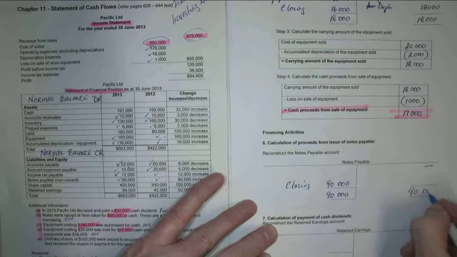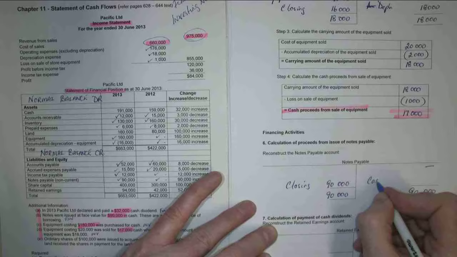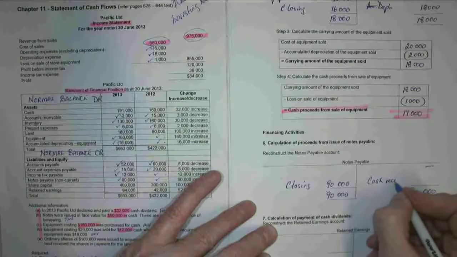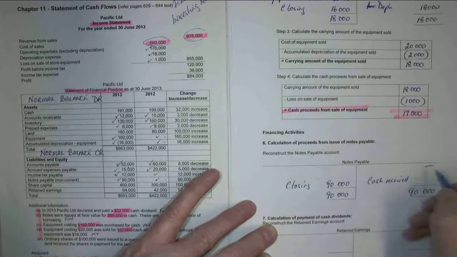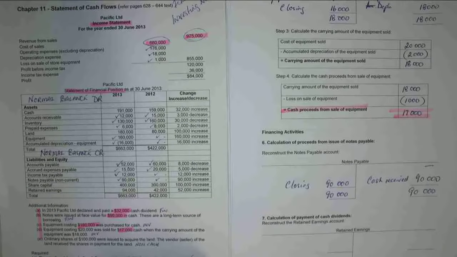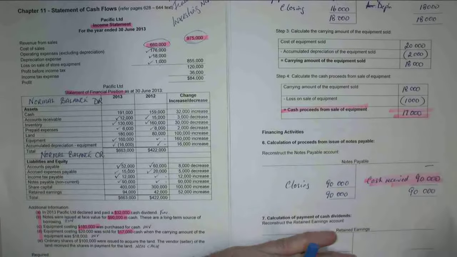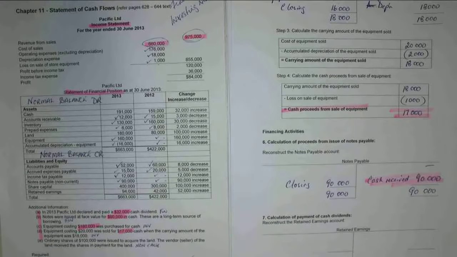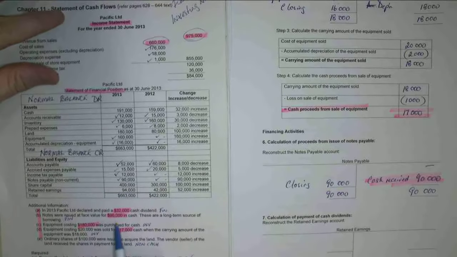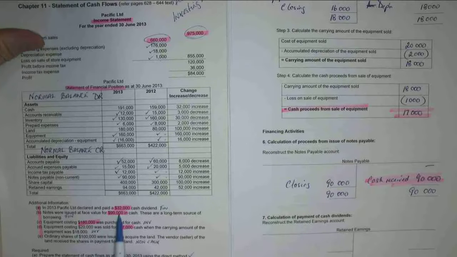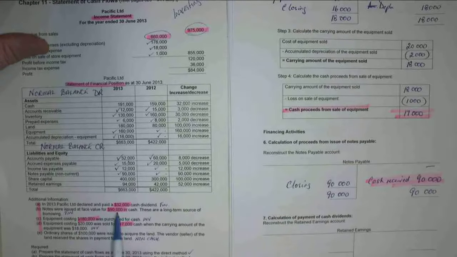$90,000, so that must mean cash received is 90,000. So that becomes an amount I'm interested in putting in my cash flow statement. And there it is. It's there in my additional information, 90,000. Could have gone straight to my cash flow statement.